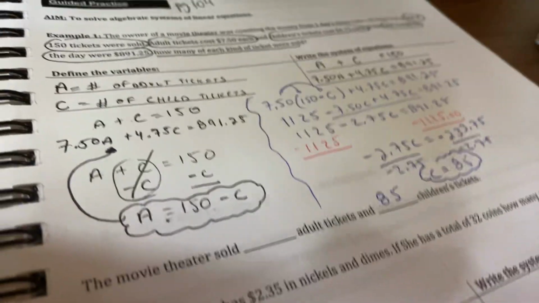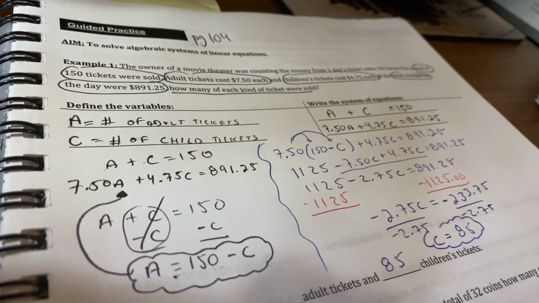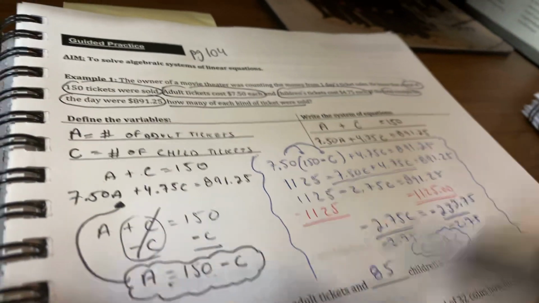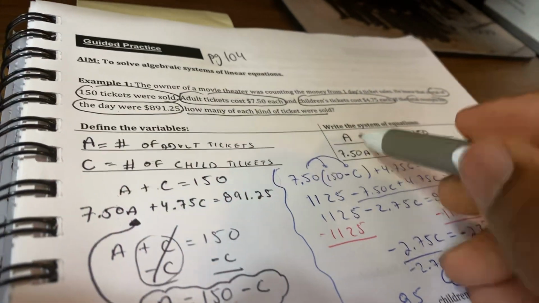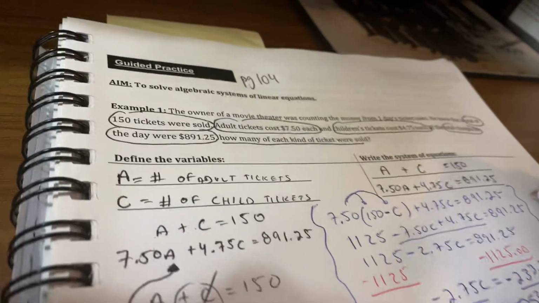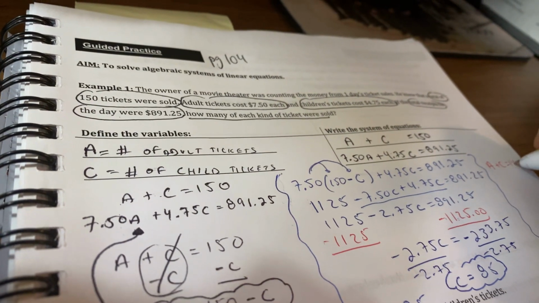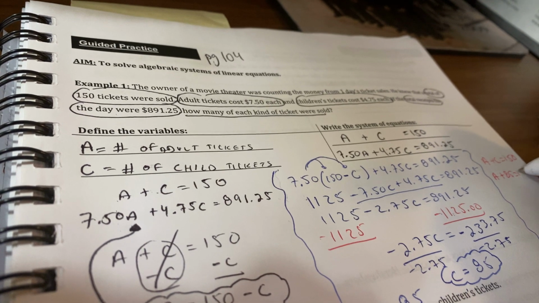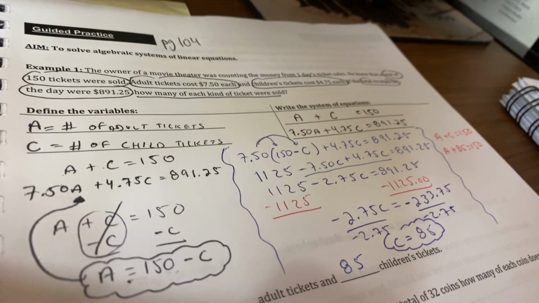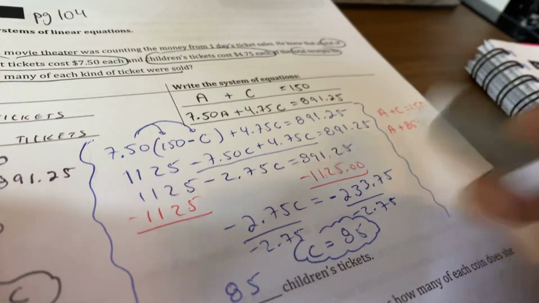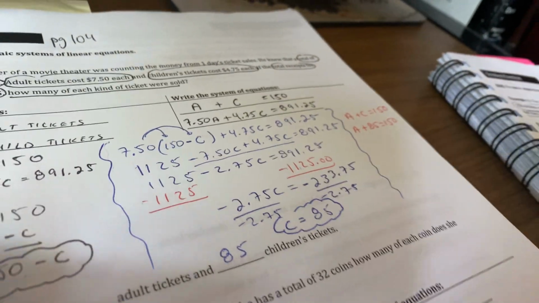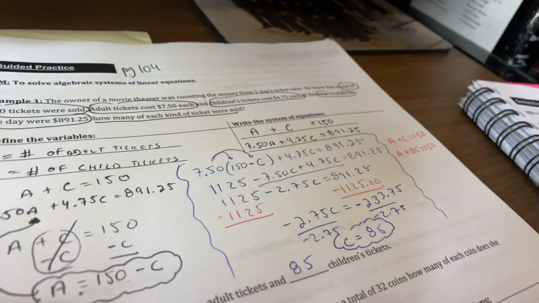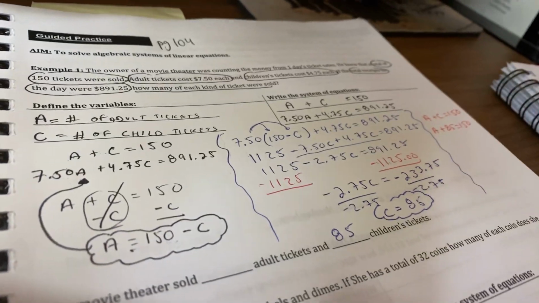85 child tickets. How would you now find the number of adult tickets? Well, take this top equation. This is A plus C equals 150, right? I know my C is 85, and I know the total was 150. So how many adult tickets were sold, all right? You're going to go ahead and answer that question in the next Nearpod slide, and I will check you later.